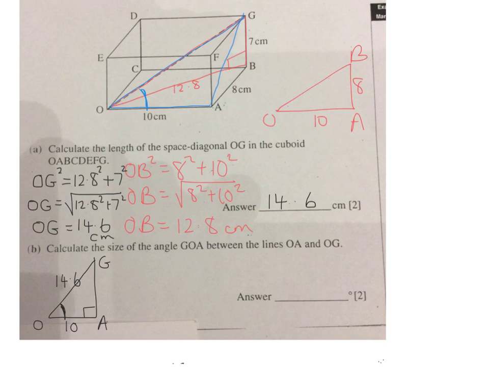So this angle can be found by using basic trig. So marking on our triangle, this is our opposite, this is our adjacent, and this is our hypotenuse. So we're using adjacent over hypotenuse, which is the cos ratio. So cos of the angle, we'll just call it angle O, I know that's maybe a bit confusing, is adjacent 10 over hypotenuse 14.6.